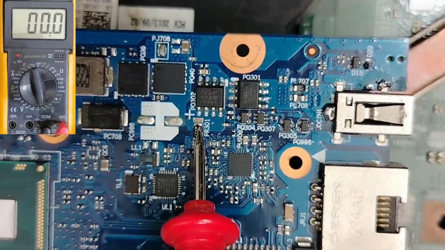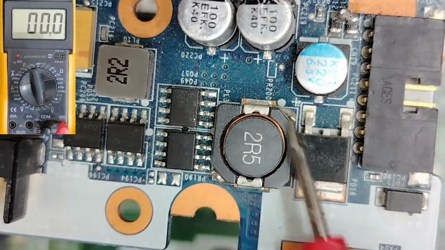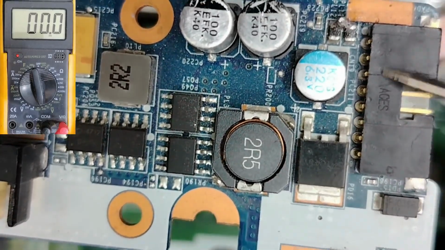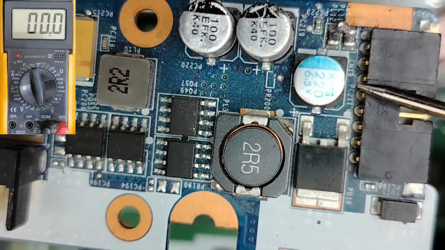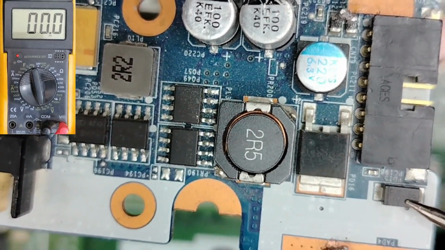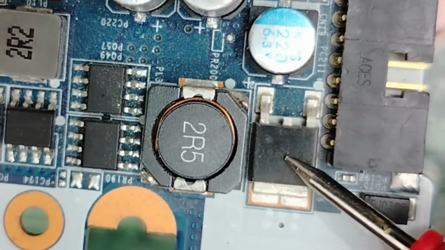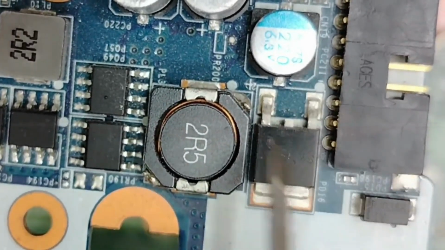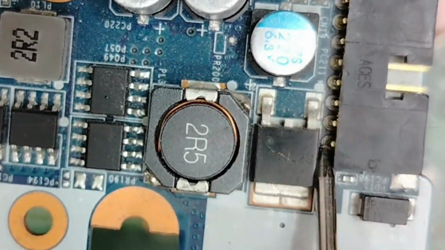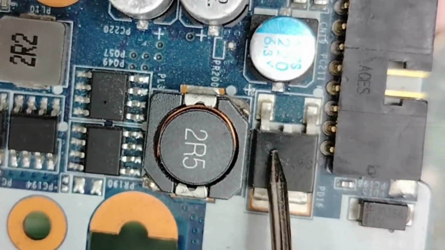And then we have the current sense resistor. For this motherboard, guys, for HP, here we have the connector, the integrated connector. Here we have the protection diode, as you can see. And here we have a switch. This is basically a 3-terminal switch. So for this board, you have to pay attention to these pins here, to the diode and to the switch.